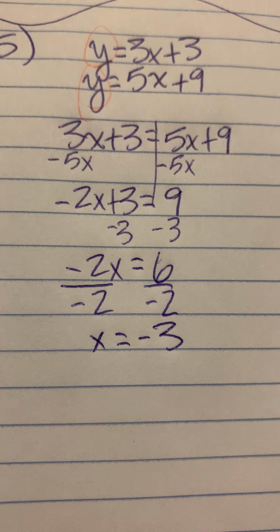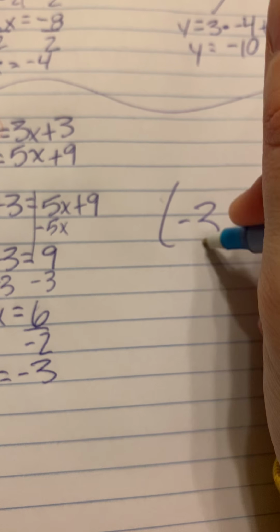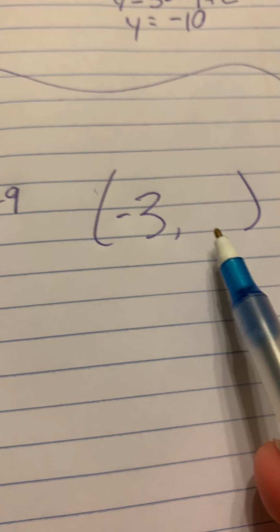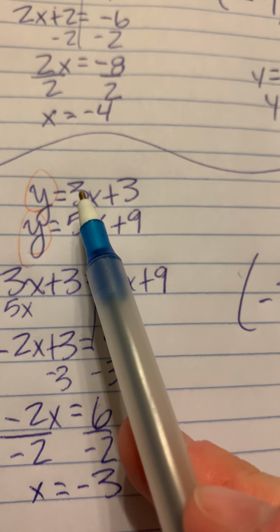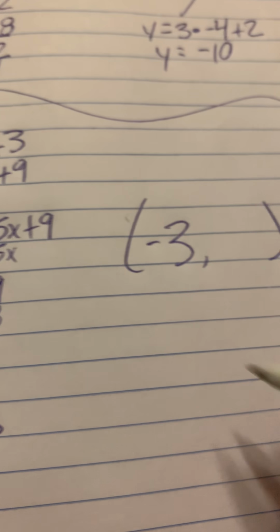Are we done yet though? Nope. We know that the x coordinate is negative 3, but we don't know the y coordinate. We need to take that negative 3 and plug it back into the equation. It doesn't matter which one, I'm just going to choose the first one.